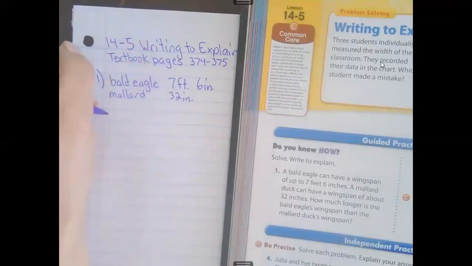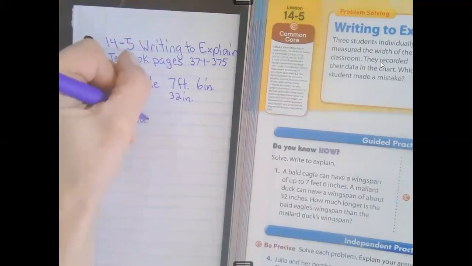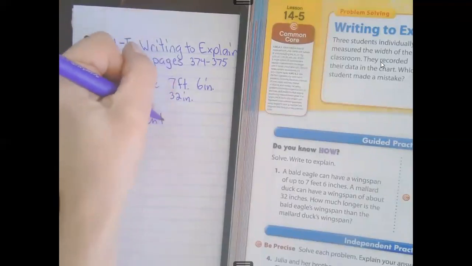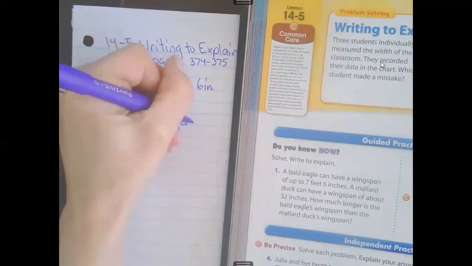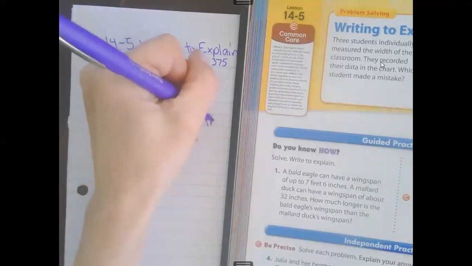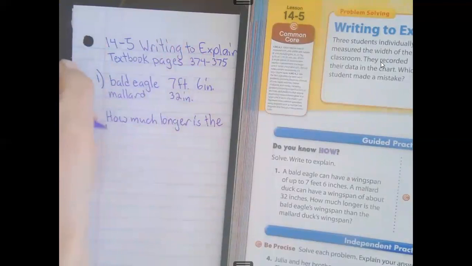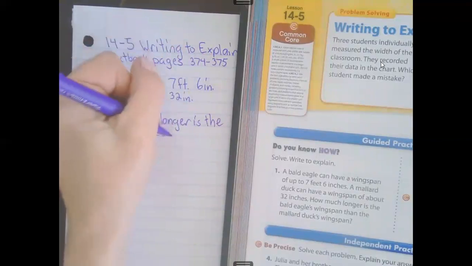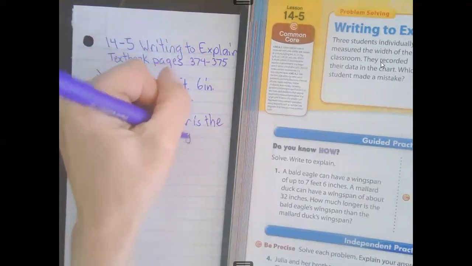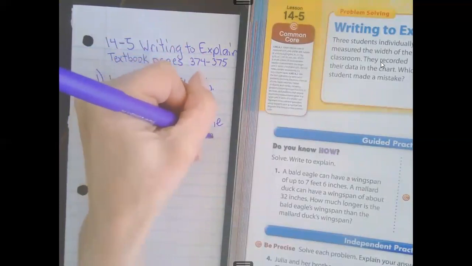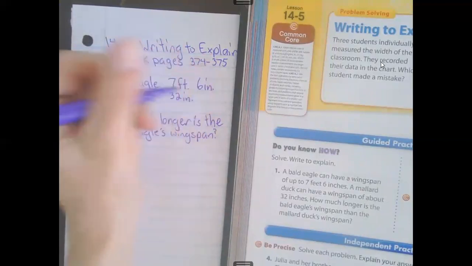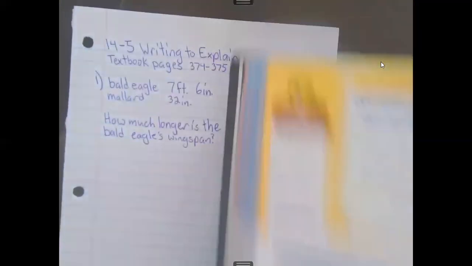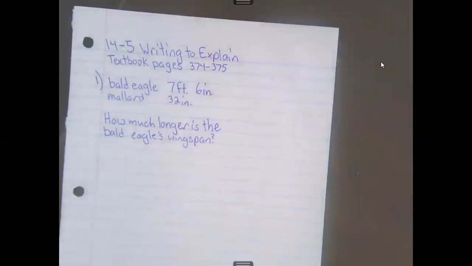We want to know how much longer is the bald eagle's wingspan?